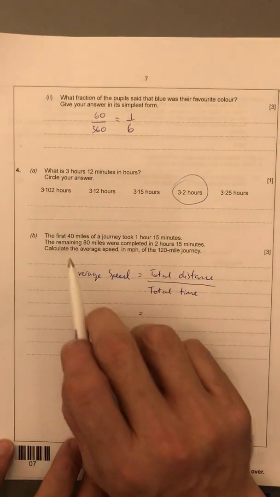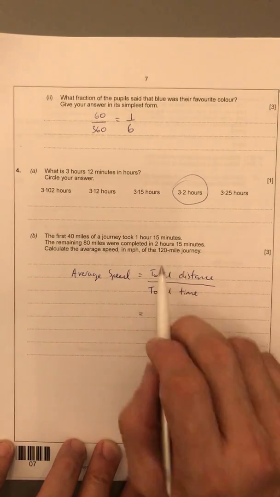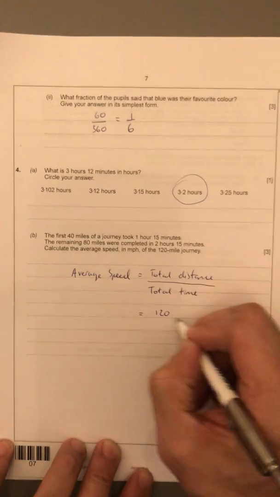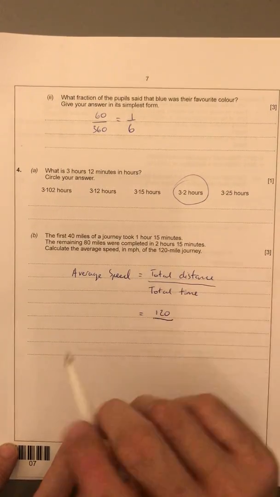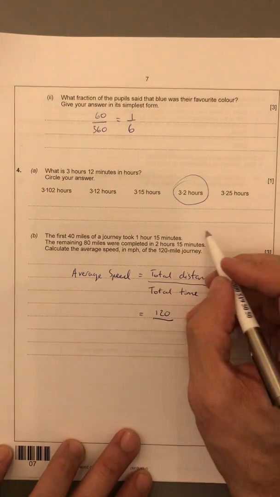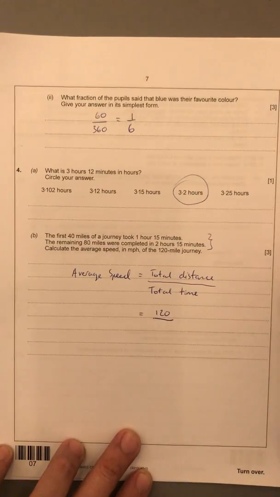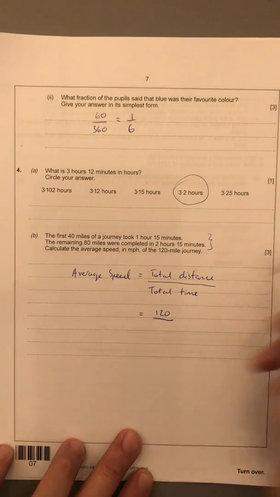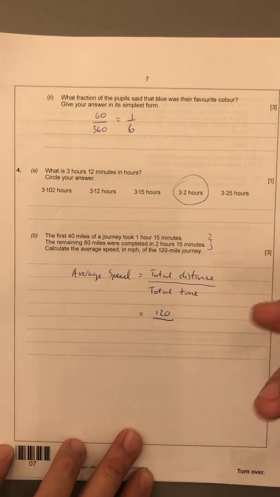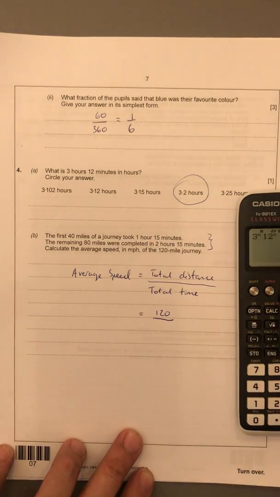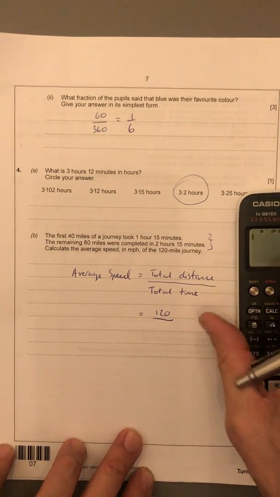The total distance is 40 miles plus 80 miles, so it's 120. And the total time is 1 hour 15 plus 2 hours 15, which is 3 hours 30 minutes, but you don't write 3 hours 30 minutes there. You need to write it down as a decimal. If you're not sure, you can always add those times, and your calculator will work it out for you.